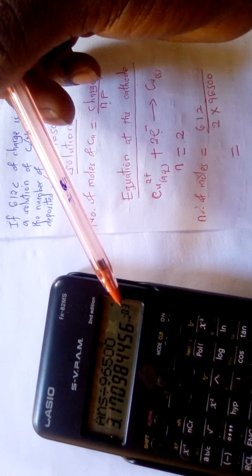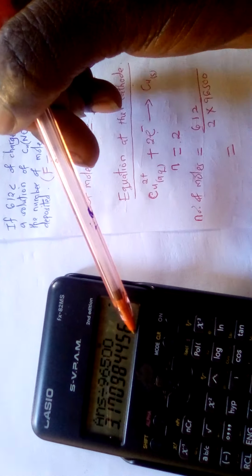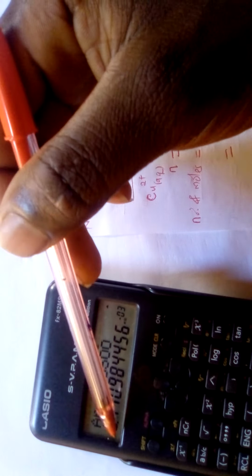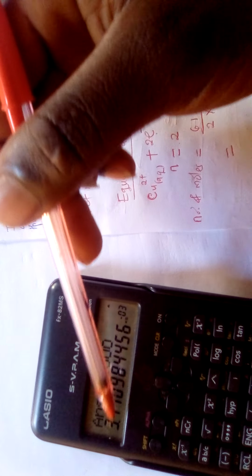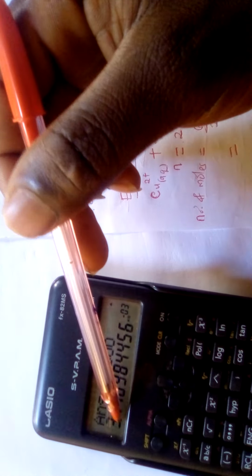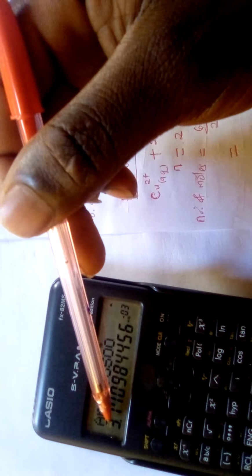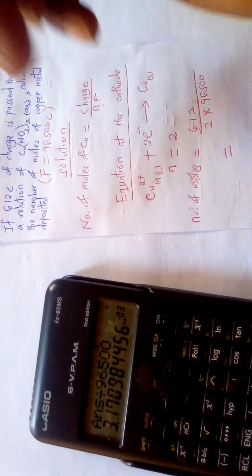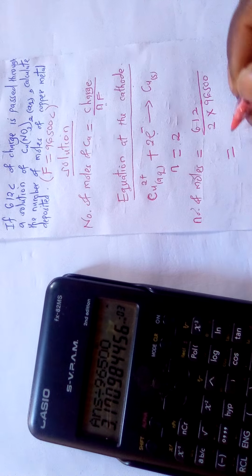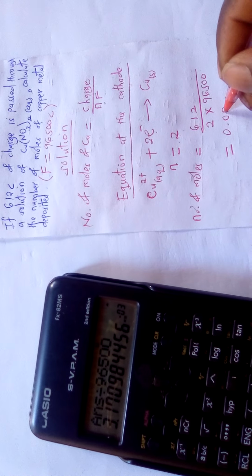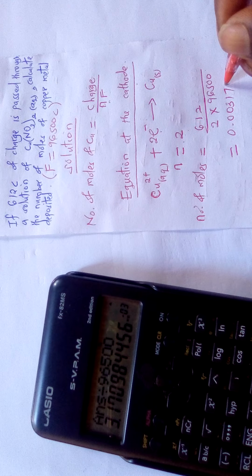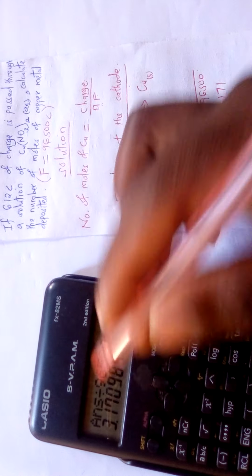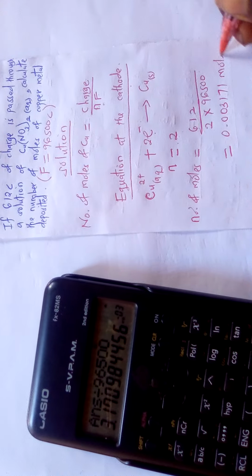Negative 3 power means I divide the result by 1,000. So when you divide 3.171 by 1,000 and round off, you will end up getting 0.00317 moles.